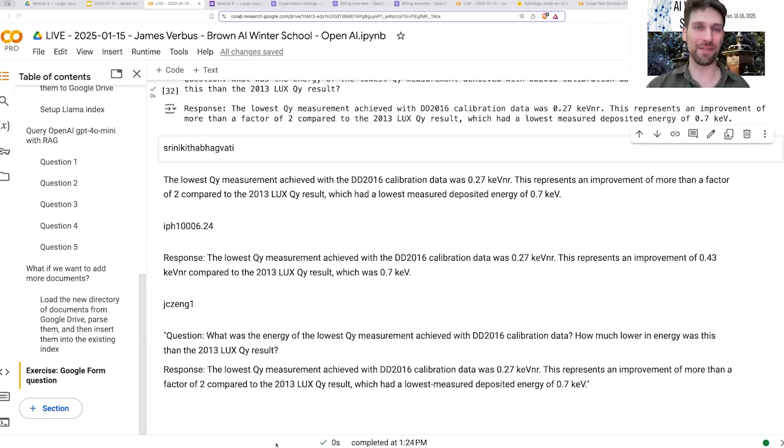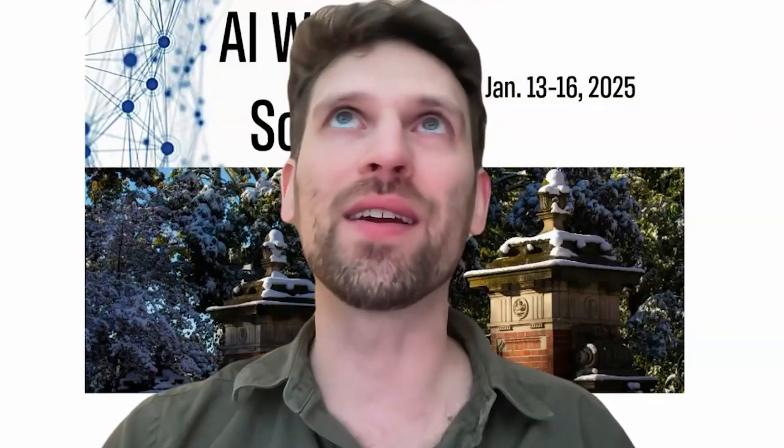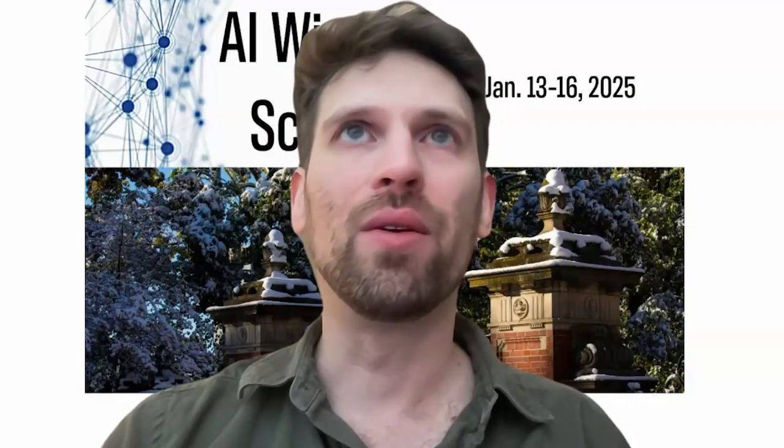So congrats to the folks that submitted in the form and went all the way through the notebook. And this is a cool demonstration of the reasoning capabilities, getting things quantitatively right, and using the domain expertise and information provided by the papers we loaded into our RAG. And just briefly, we're at the end of the notebooks here. So just briefly, I'm going to share the results.